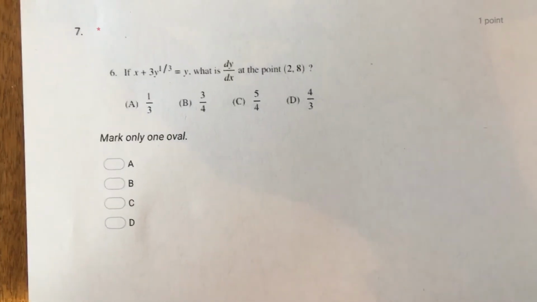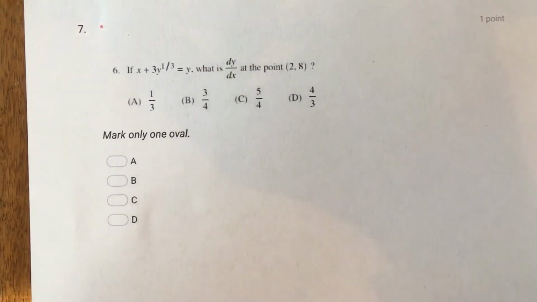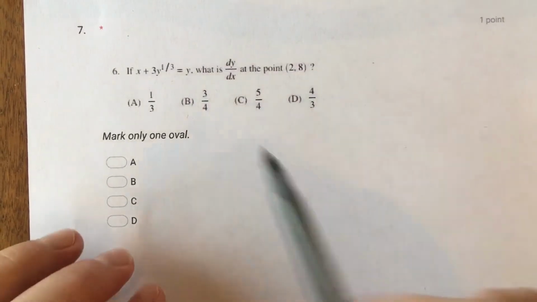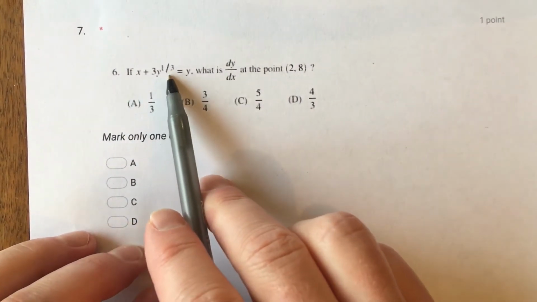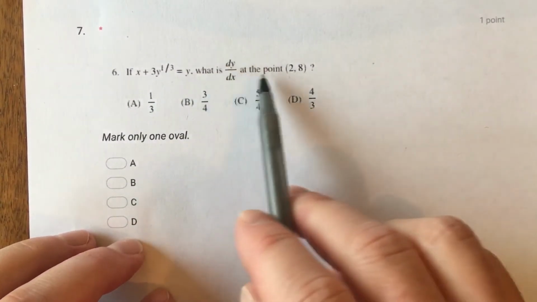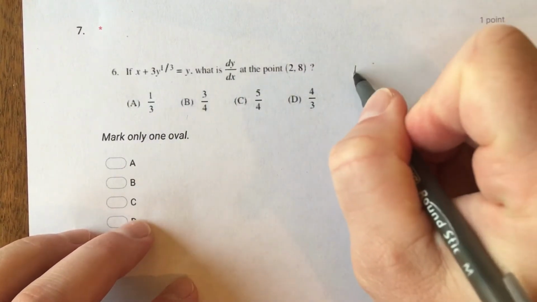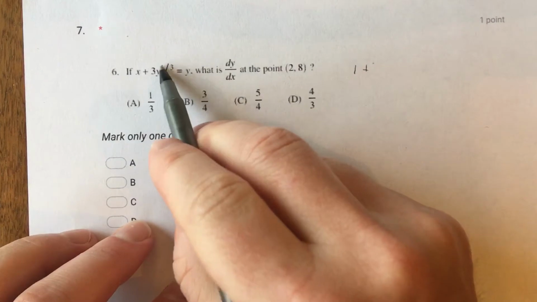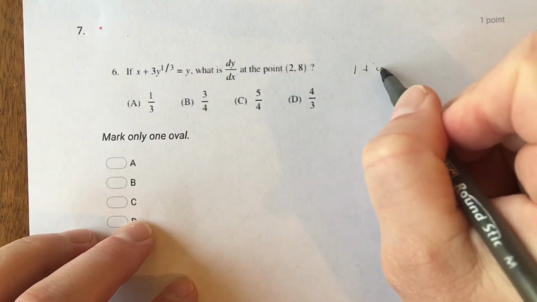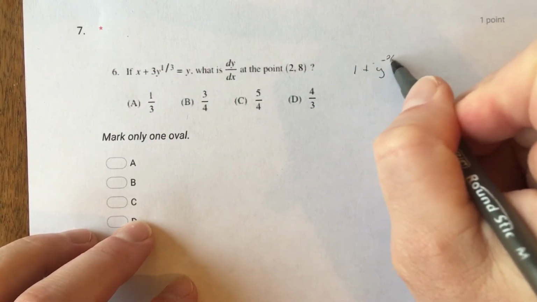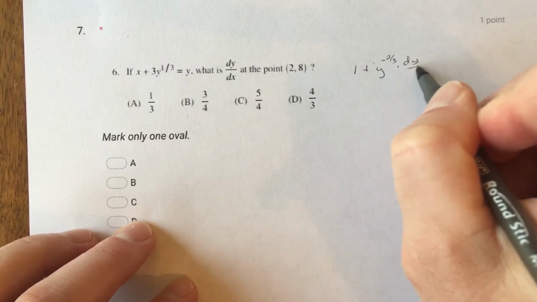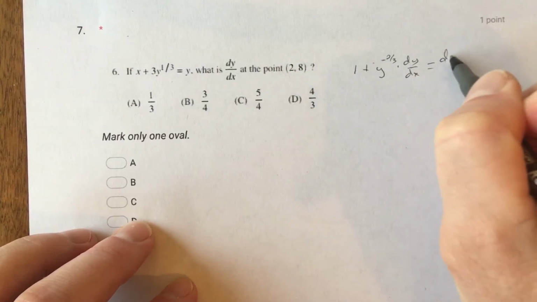All right, these are problems 6 through 9 on review day number 11. And this first one gives us x plus 3y to the 1/3 equals y. Wants to know what dy/dx is at (2, 8). So we're going to take the derivative of this, which is 1 plus 3 times a third is 1, that'll be y to the negative 2/3 times dy/dx equals dy/dx.